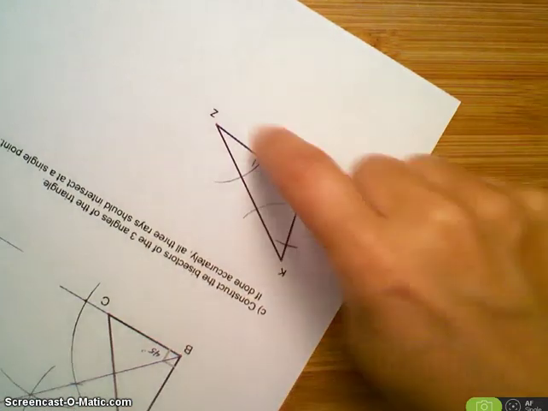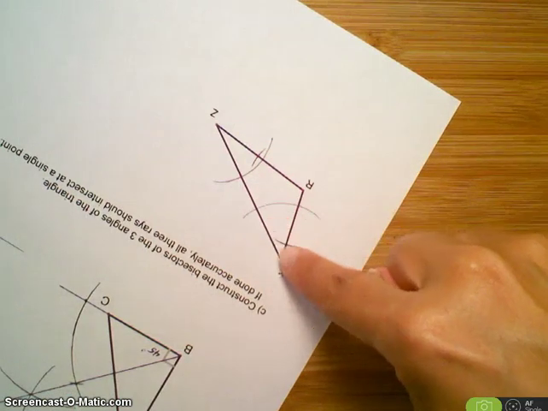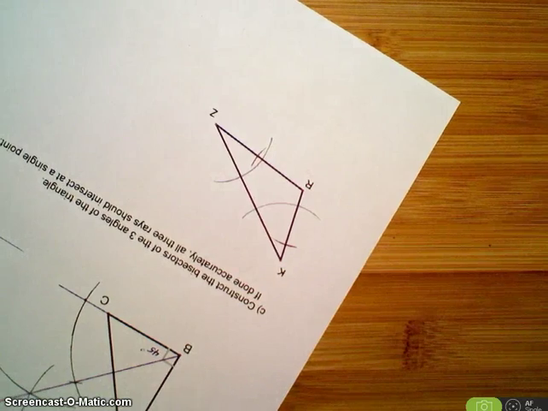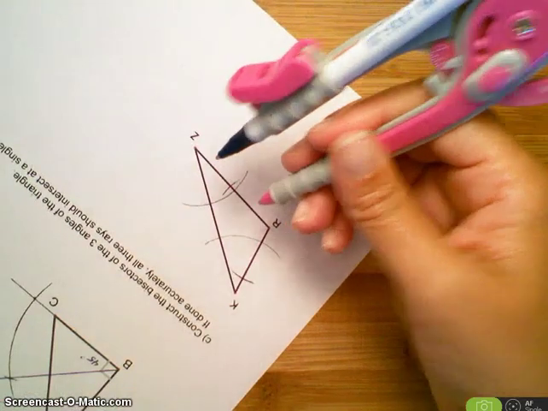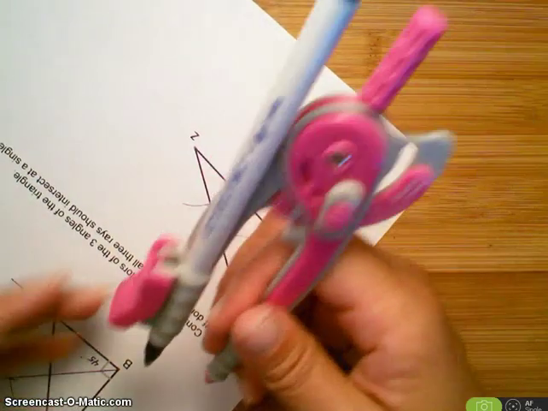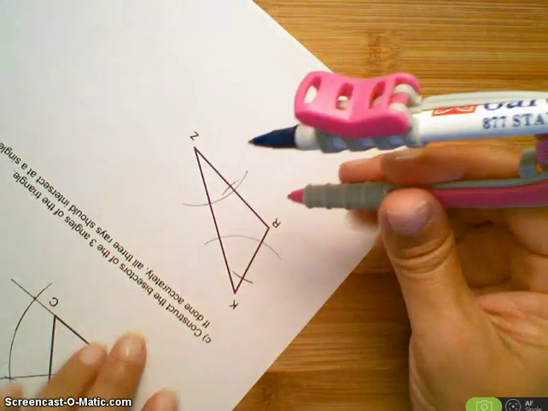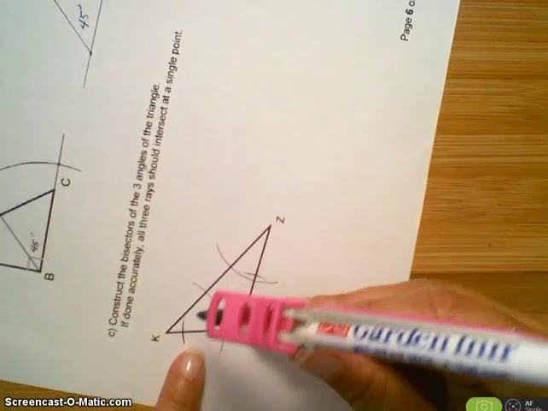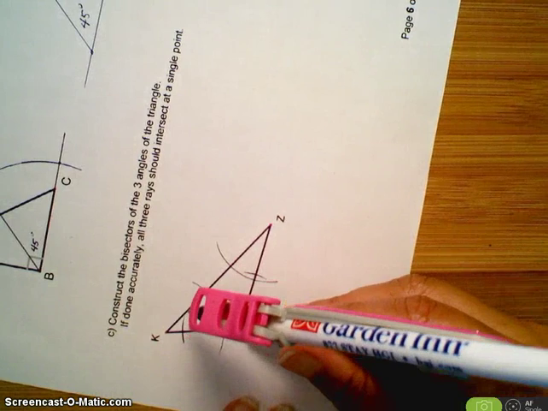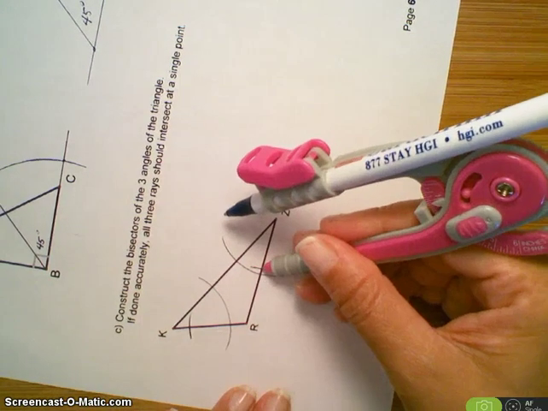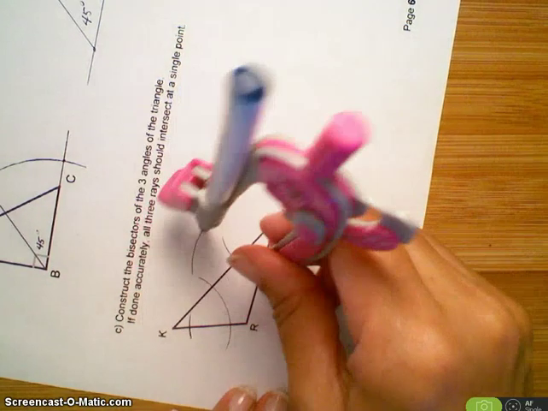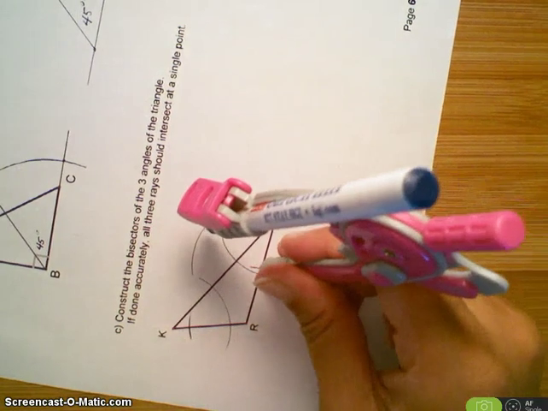Okay, notice I didn't make the really big arc because it would have been kind of confusing to have them all crossing each other. At this point, I go ahead and set my compass to anything I'd like it to be. I'm going to make it a little bit bigger, and I'm going to start with angle R. So for angle R's bisector, I want to use this intersection point right here with my little arc mark. I'm going to reach out and make an arc mark.